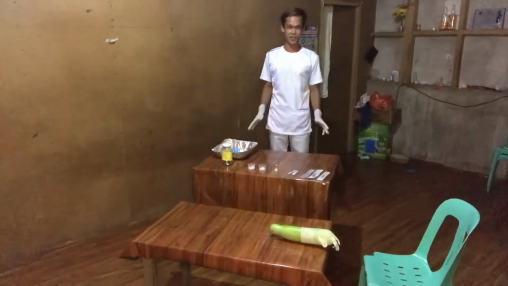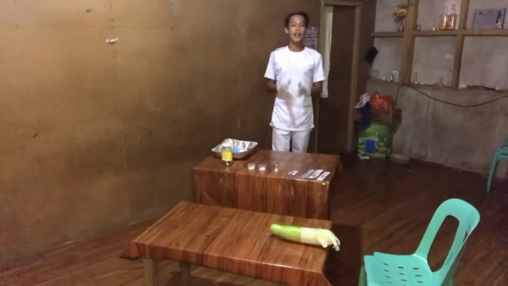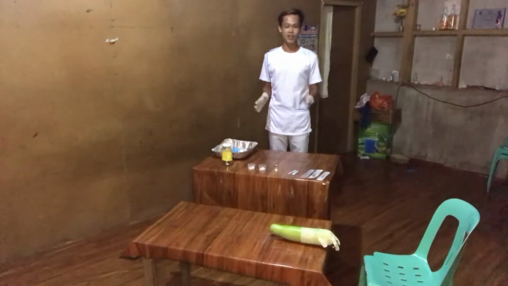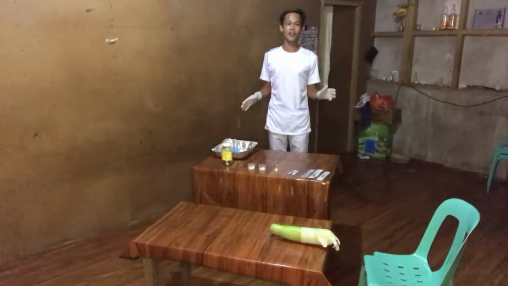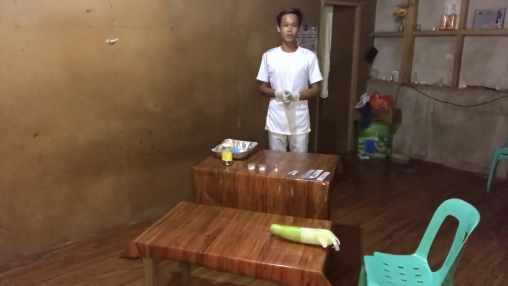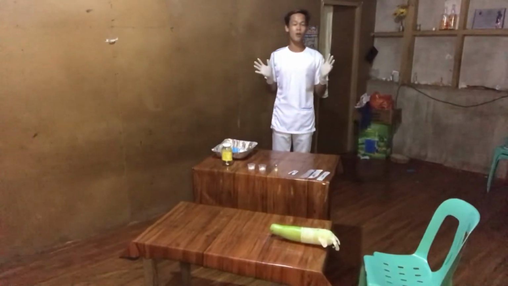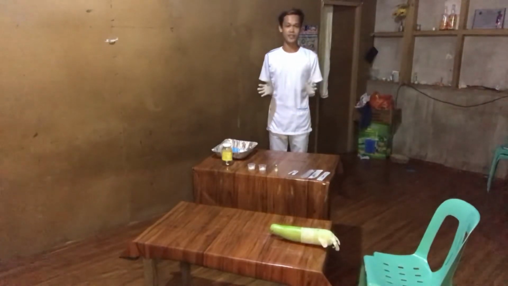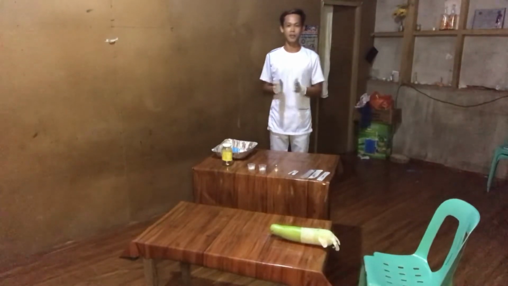So good day everyone, my name is Sanchez, BSN1A, and for today I'm going to demonstrate how to conduct parenteral administration. Under parenteral administration, we're going to perform intradermal injection as well as intramuscular injections. The first thing that we're going to demonstrate is the intradermal injection, which is a shallow or superficial injection of a substance into the dermis, located between the epidermis and the hypodermis.